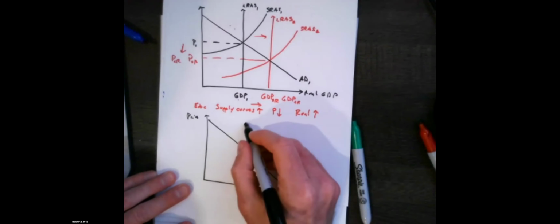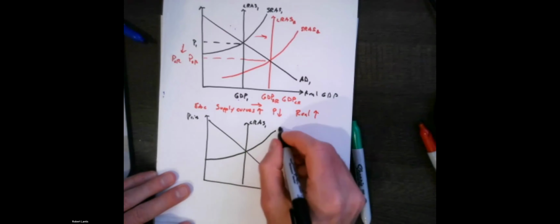Now, if at the same time I have an increase in expected future income, we're going to draw that down here. So we've got GDP, we've got prices, we've got our initial aggregate demand curve, we've got our initial long run aggregate supply, we've got our short run aggregate supply, current price level, current level of GDP.